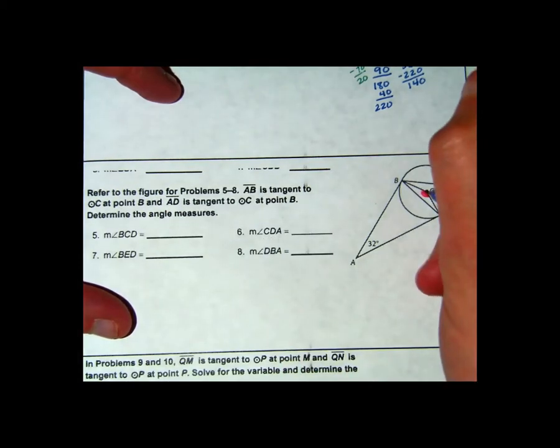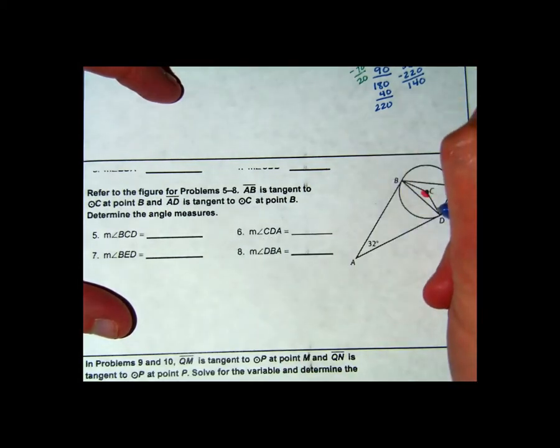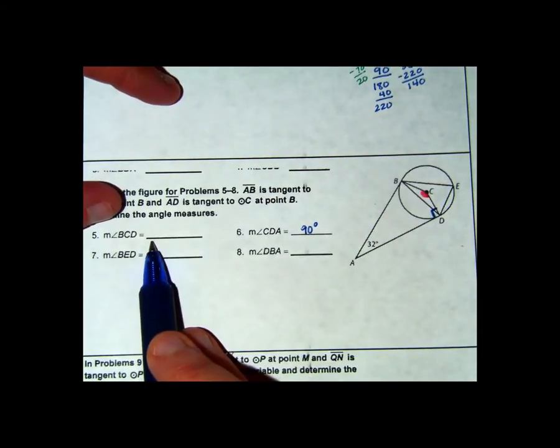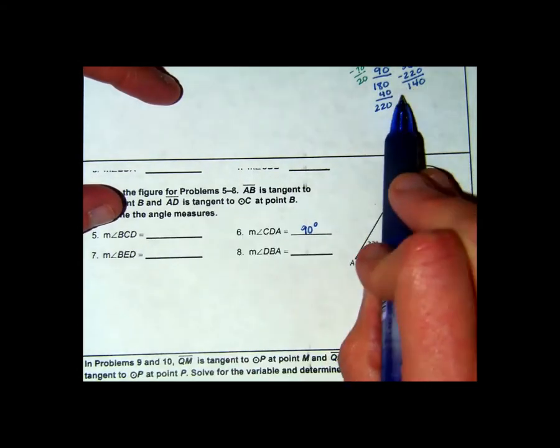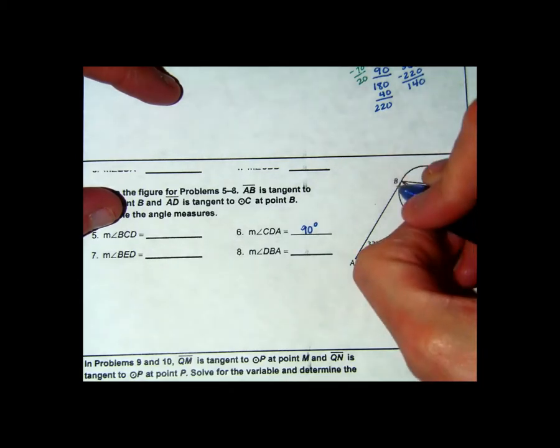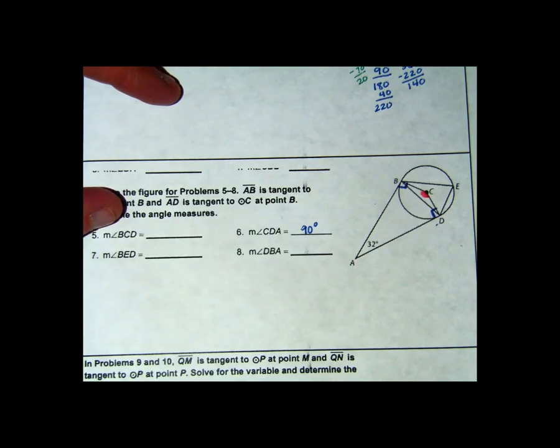The measure of angle CDA, what is that? That's 90 degrees. Okay, so that will definitely help us find number 5, which we'll do since it's a quadrilateral. Okay, can we find BED yet? BED? I think we need to find something else first. That one probably threw you for a loop for a minute, and you'll see why.